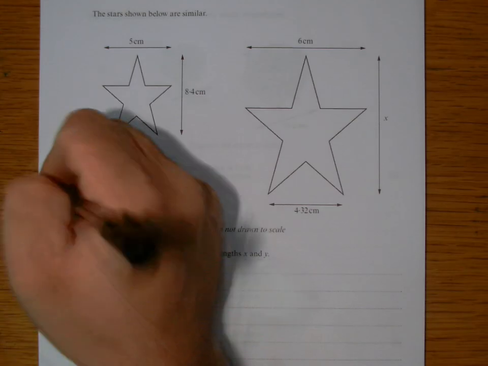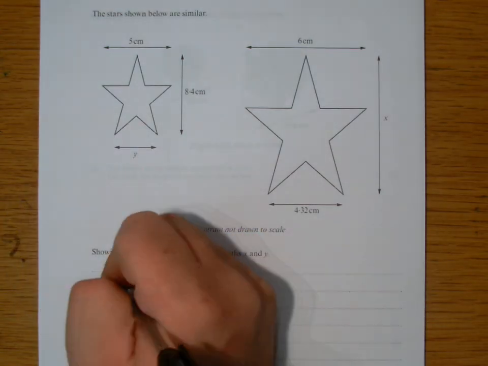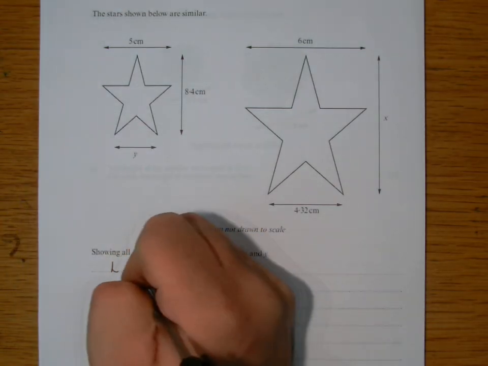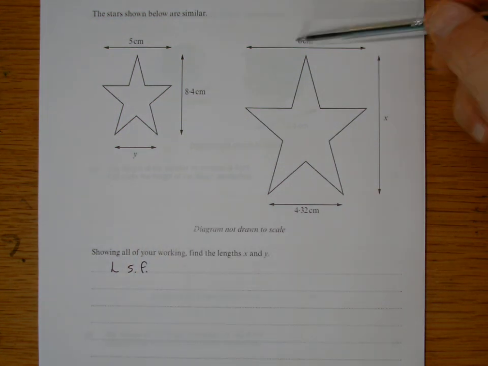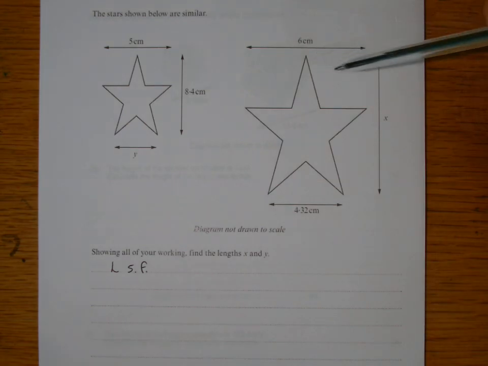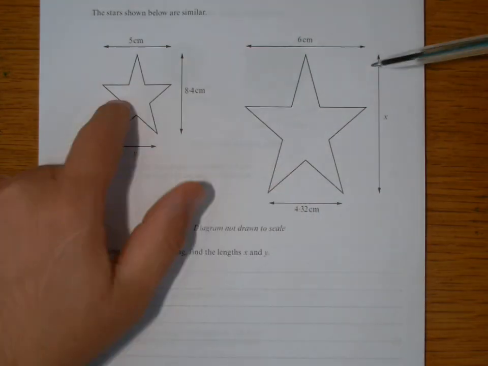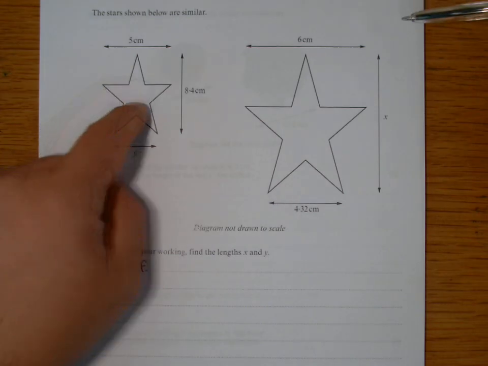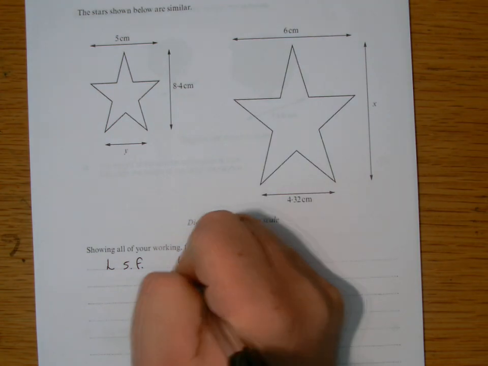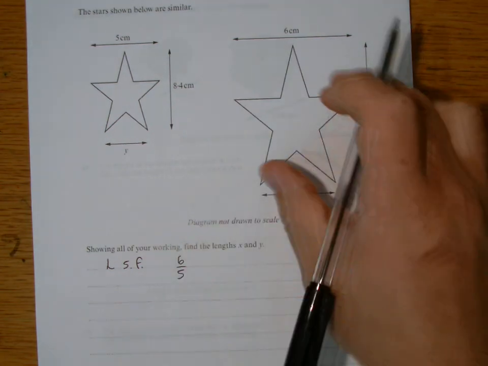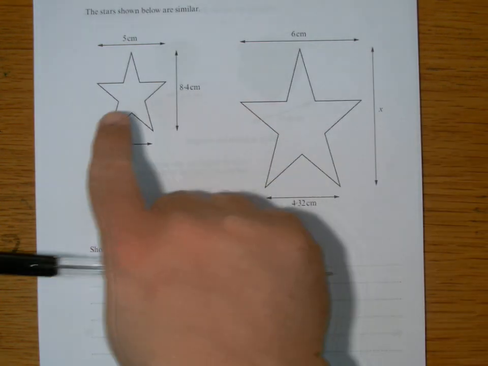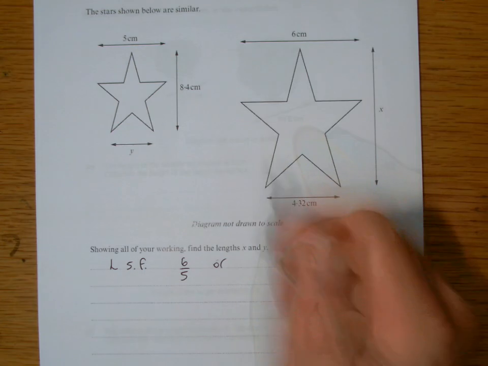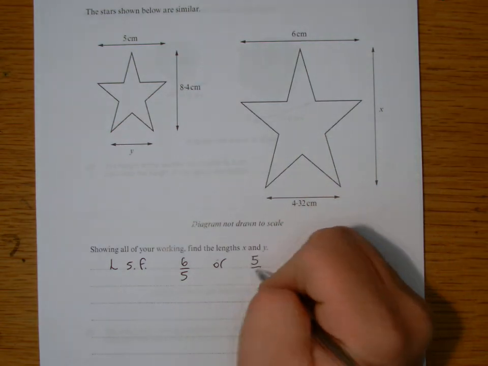So with that information we can write down the length scale factor. I'll just put LSF, length scale factor, and we can do that by dividing to see how many times this is bigger than this, or vice versa, how many times this is smaller than this. So the scale factor in this case, as a fraction, will be 6 over 5. That's saying how many times this is bigger than this, or we can write the scale factor the other way around, saying how many times this is smaller compared to this. So the smaller number will go on top, so that'll be 5/6.